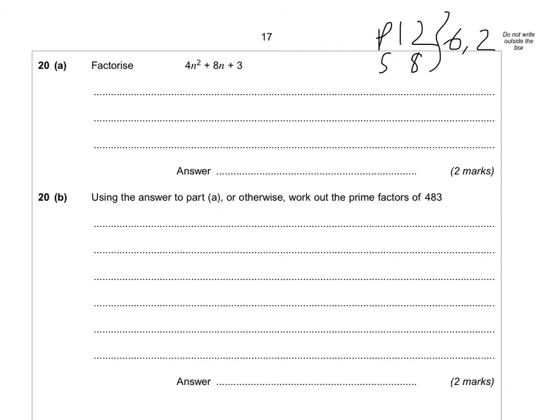Let's just look at it a slightly different way. What we should know is the answer will look something like this. Because we know the first term in each bracket multiplied gives 4n squared, it's either going to be 4n and n, or 2n and 2n. The second term in each bracket multiplies to get 3, and really the only way we can do that is with a plus 3 and a plus 1, or a minus 3 and a minus 1.